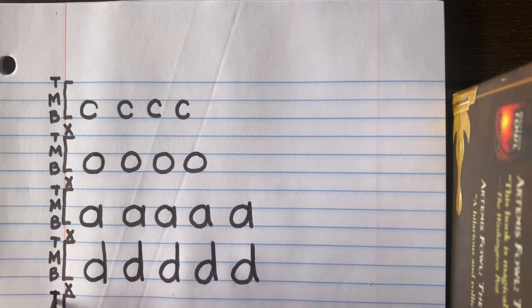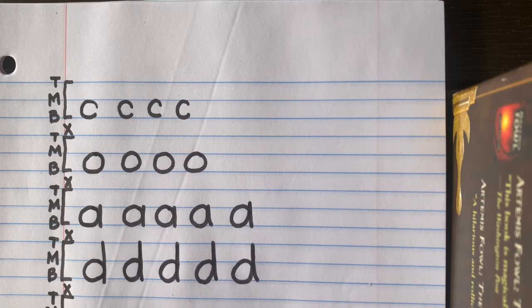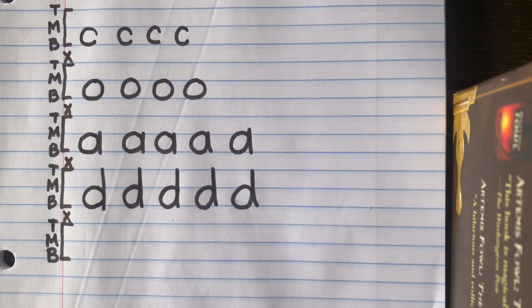Let's move on to the next one. Okay, the last one we're going to learn today is going to be the letter E. So I went ahead and I got my paper ready, got my brackets there with my top line, my middle line, and my bottom line. And the reason why I wanted us to learn this many letters today is we're actually going to practice writing some words. Yes, it's so exciting.